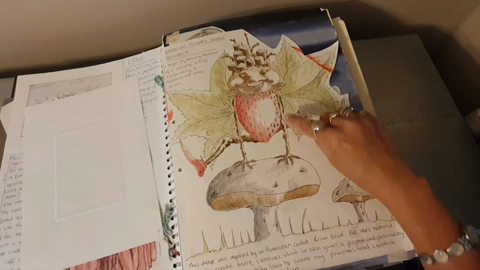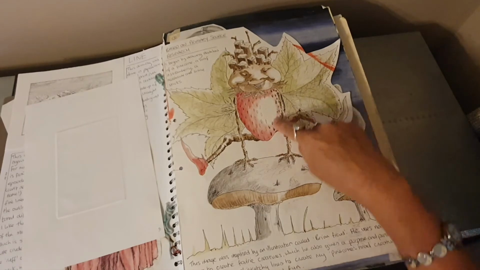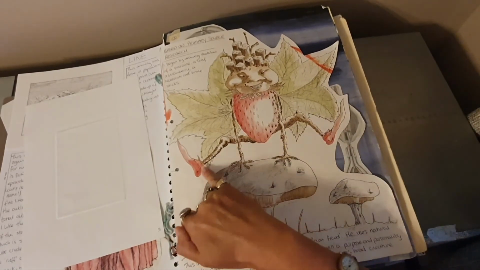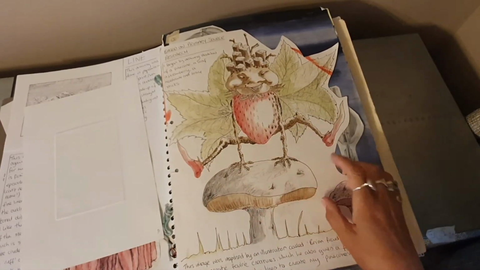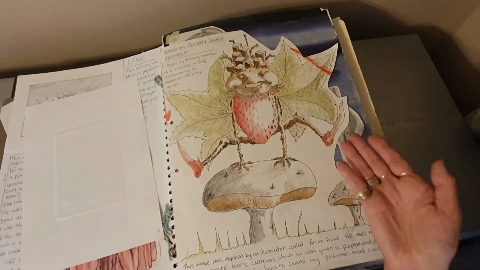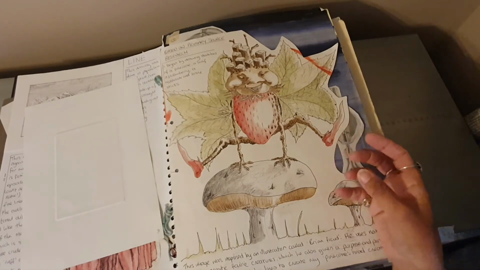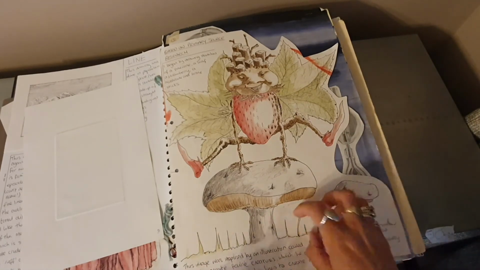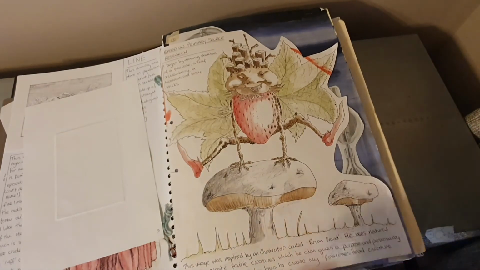Strawberry body, again, different lines, circular lines, sketchy lines for his legs. And there's a lot of movement in this image because of the types of lines that have been created. And the idea is that he's having fun and playing around at the bottom of the garden, jumping over the mushroom.